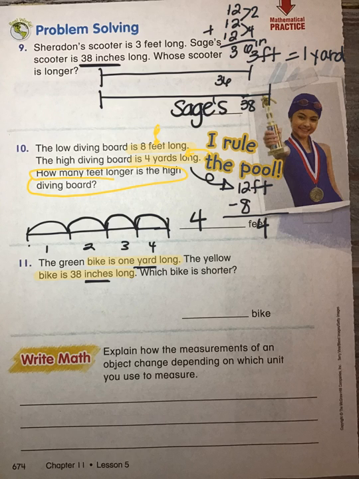That was 36 inches. So in 1 yard, you have 36 inches. So the green bike is 36 inches. The yellow bike is 38 inches. Which bike is shorter? Well, 36 is smaller than 38, right? So that would mean that the green bike is smaller.